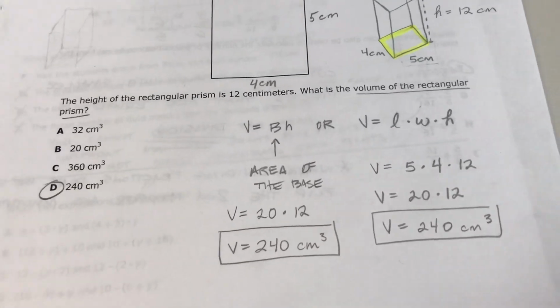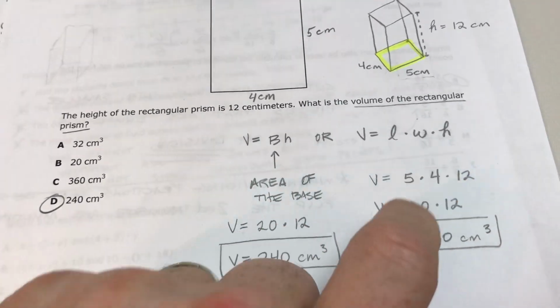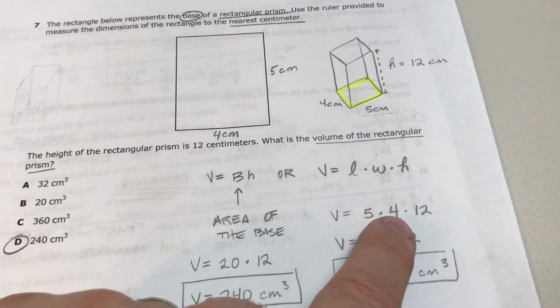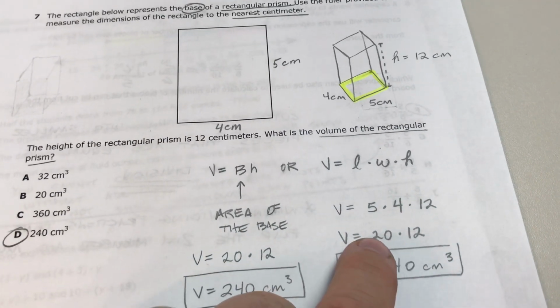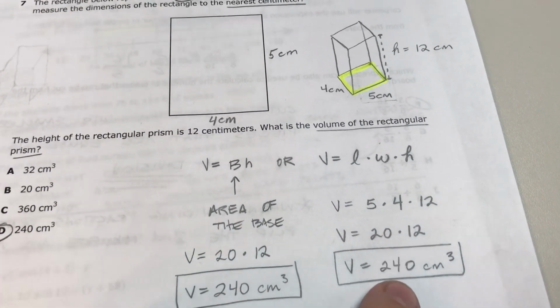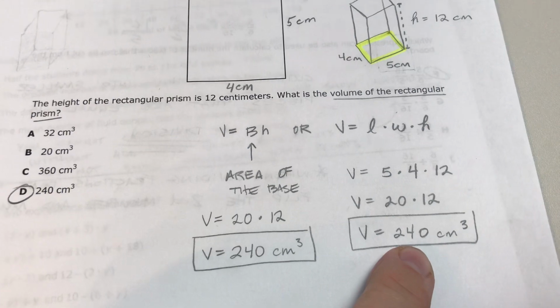Go to my formula chart. Volume equals length times width times height. Length, width, height. Multiply again. That's where I come up with my 240.